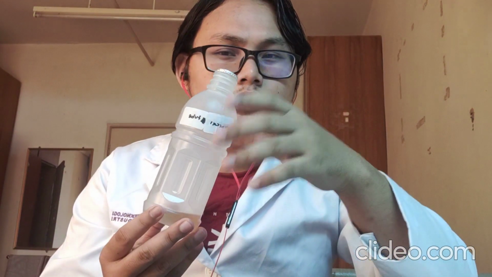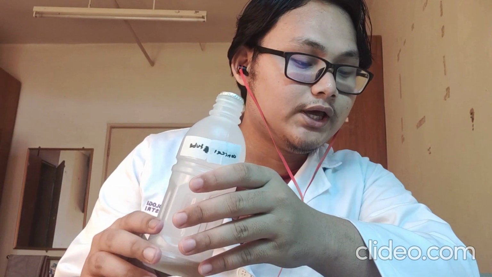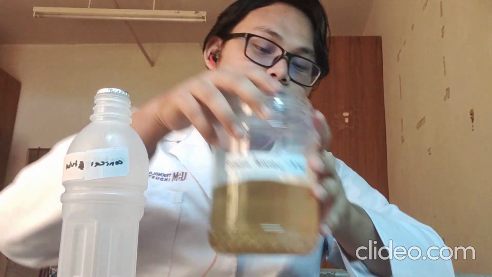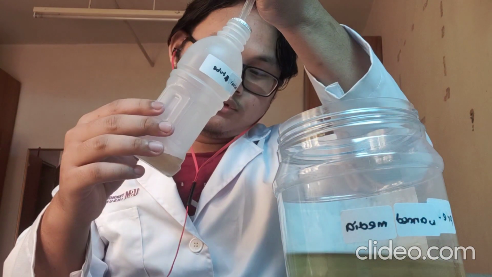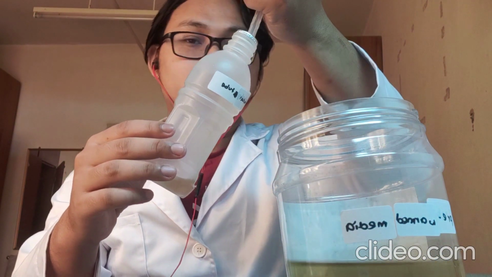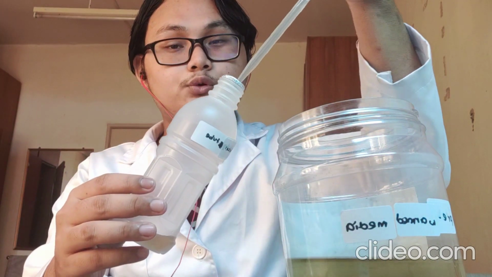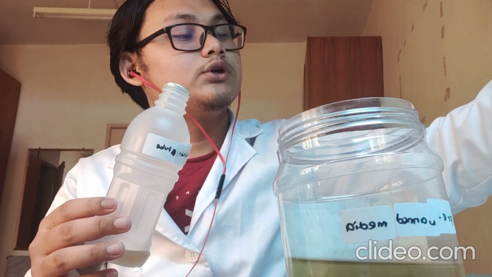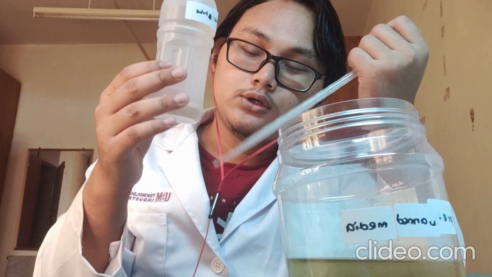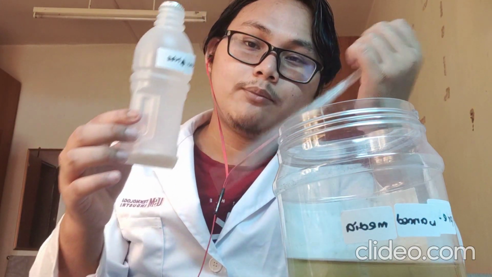We remove the supernatant, the media that we centrifuged. Okay, after we centrifuge, we will remove the supernatant. Remember to use a new pipette tip. After that, we remove the supernatant, and the only thing left here is the pellet of the cells.